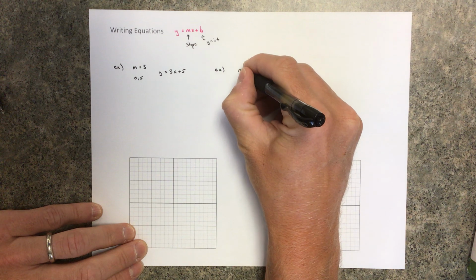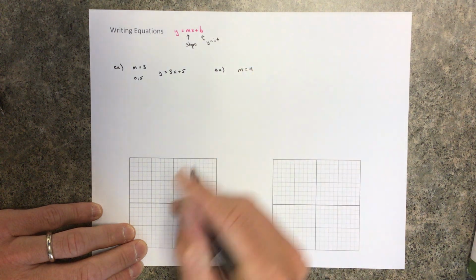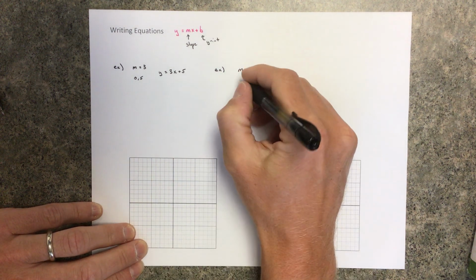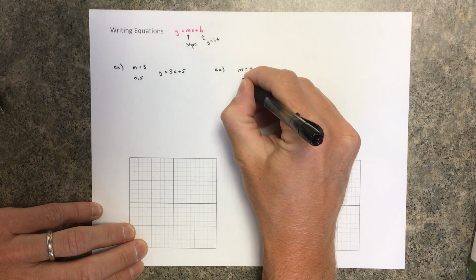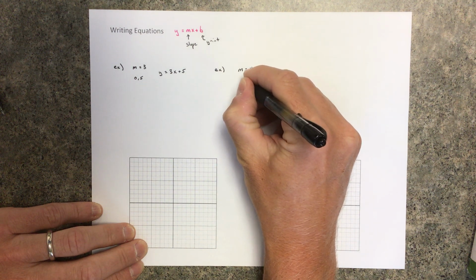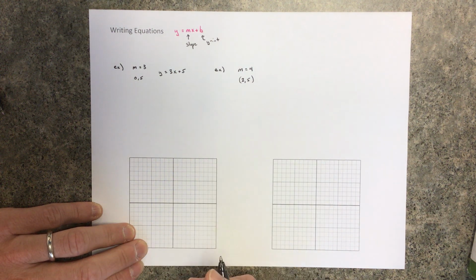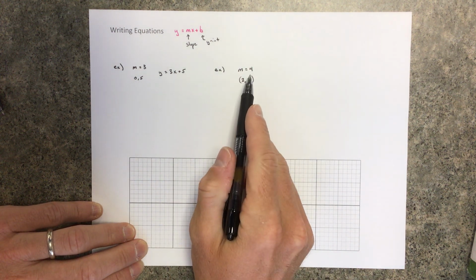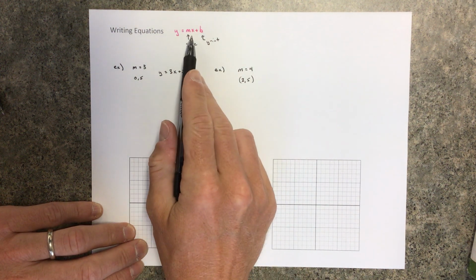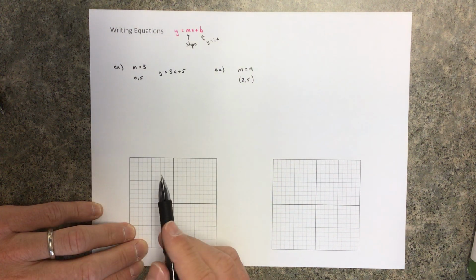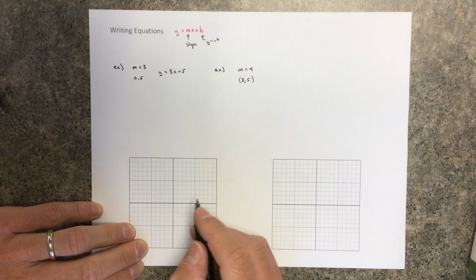Well, what if you knew a slope and you knew a point that wasn't the y-intercept? Let's say (2, 5). Okay, so then your first goal would be, well, if I know the slope and I know a point, I can use this to find the y-intercept, and then I can write the equation of the line.